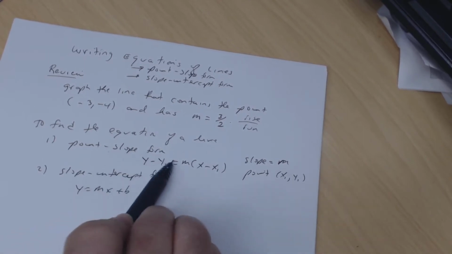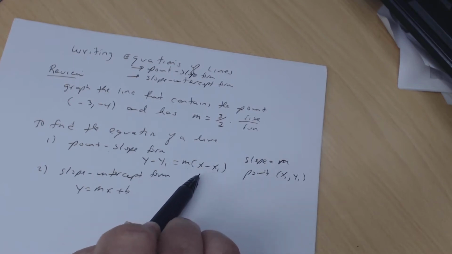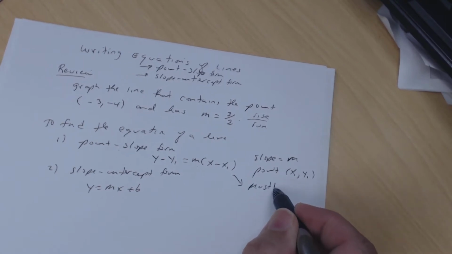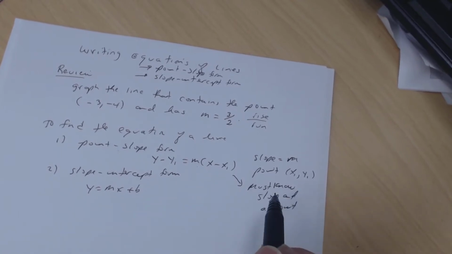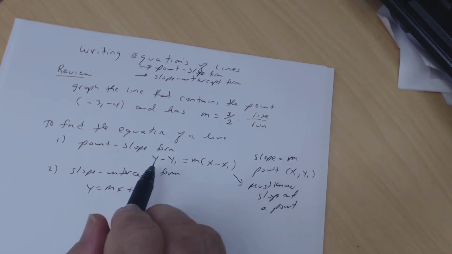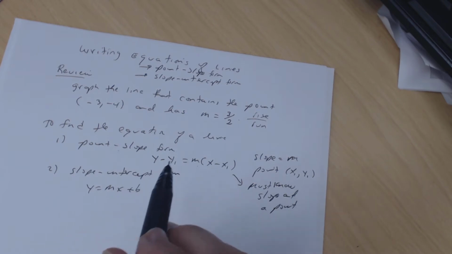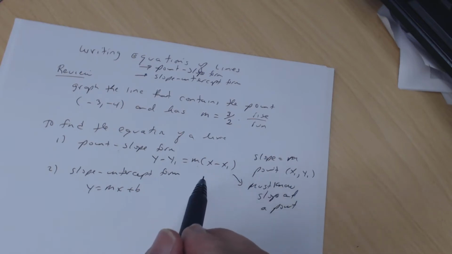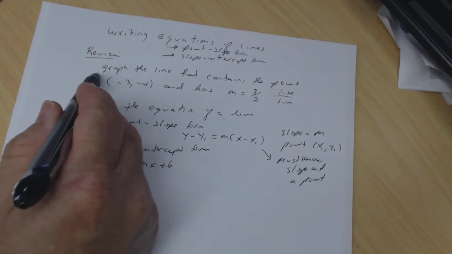So in order to use this form, you have to know the slope and you have to know a point on that line. Again, you must know the slope and a point on the line. Now, the point on the line, you're going to plug it back into x1, y1. Never plug it back into y and x. Leave y and x as they are. Those are the variables you're going to have in your answer, x and y. So you plug into x1, y1.